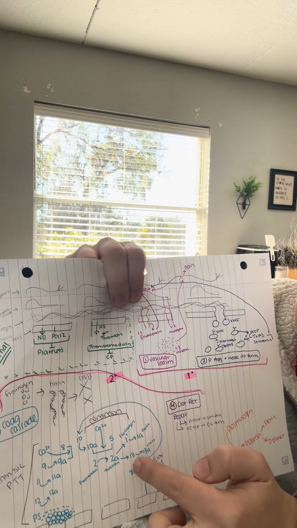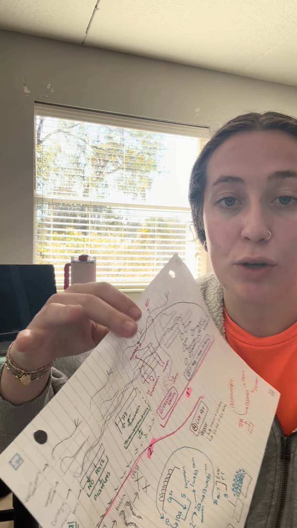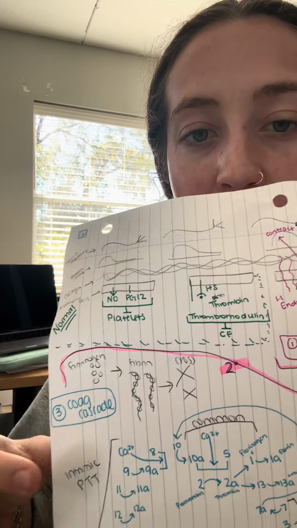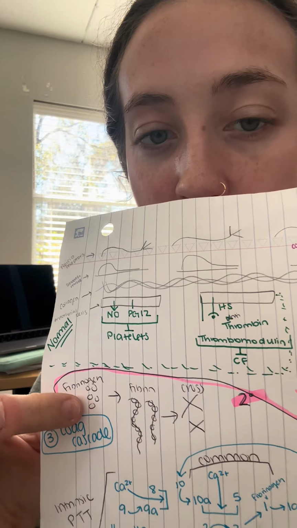And then 2A also has another thing it can do. It can turn 13 into 13A. And this leads to cross-linking. So it takes those fibrin, I kind of drew it over here. So this is fibrin, and then the little molecules are fibrinogen. So it takes these fibrin strands and it crosses them to form a fibrin mesh around the clot. So it kind of just creates a tighter, more stable clot.